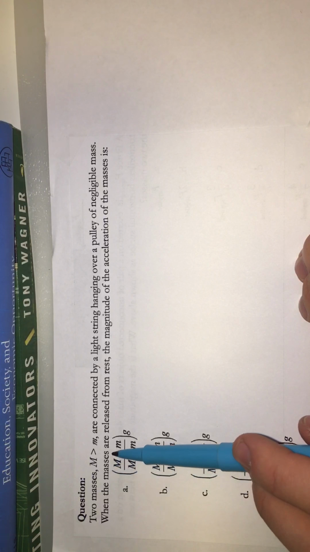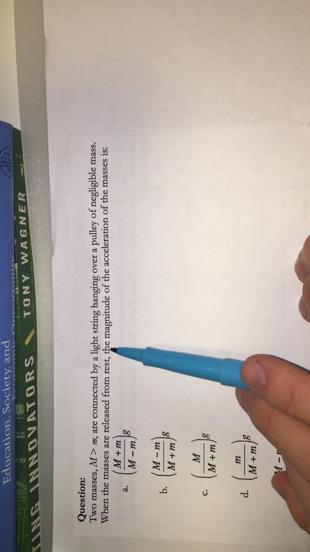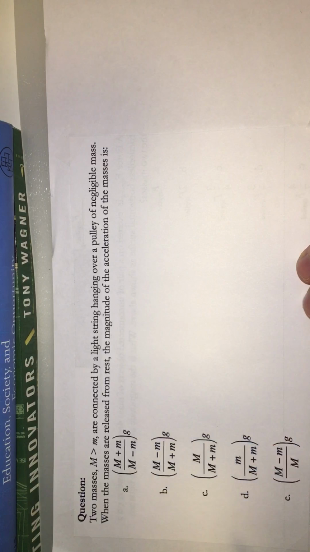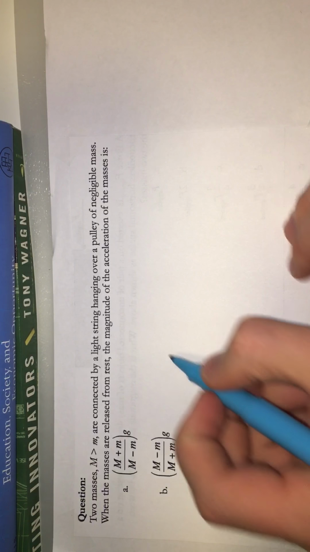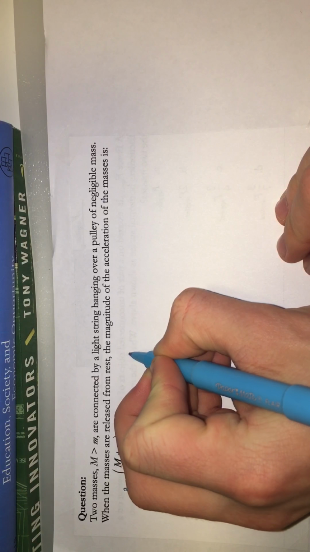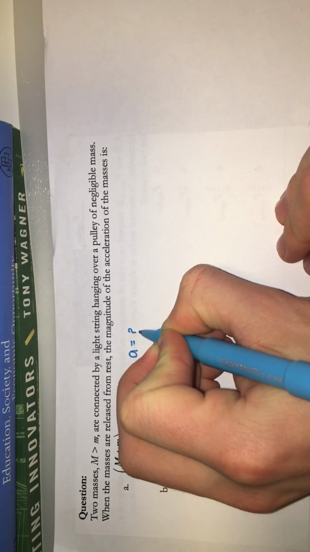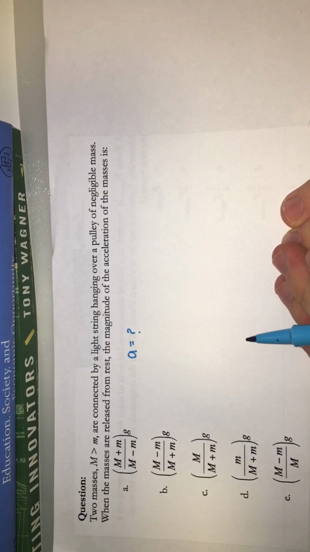When the masses are released from rest, the magnitude of the acceleration of the masses is. So what we're really looking for here is acceleration. What will be the acceleration of that system?